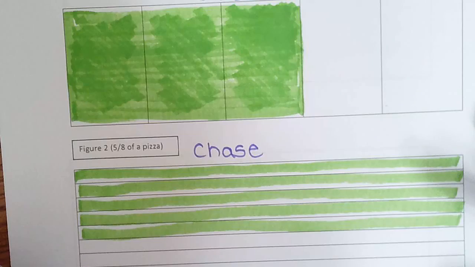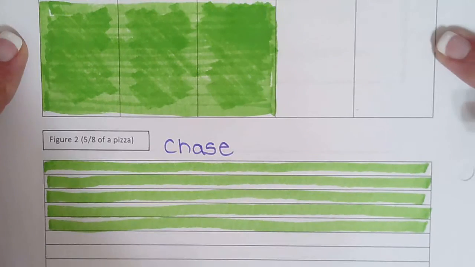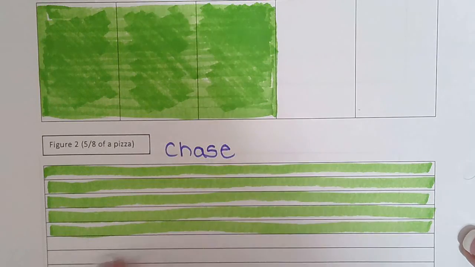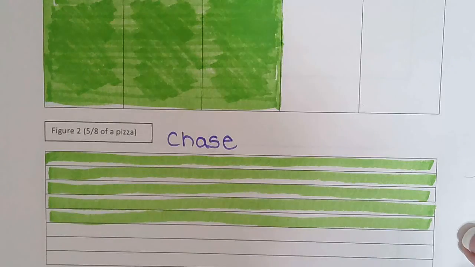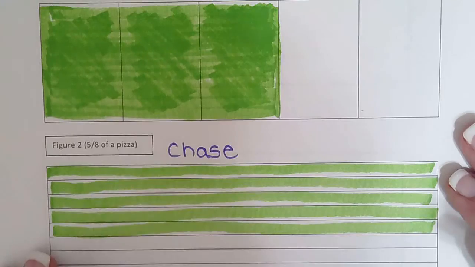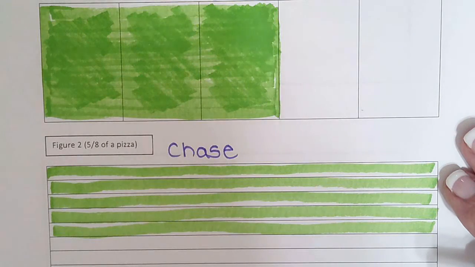So they made the units the same size. One is still one, but it's how they divided it up, horizontal stripes rather than vertical stripes. So they either need to both be horizontal, which would be kind of hard, but the best way would be to make them both vertical.